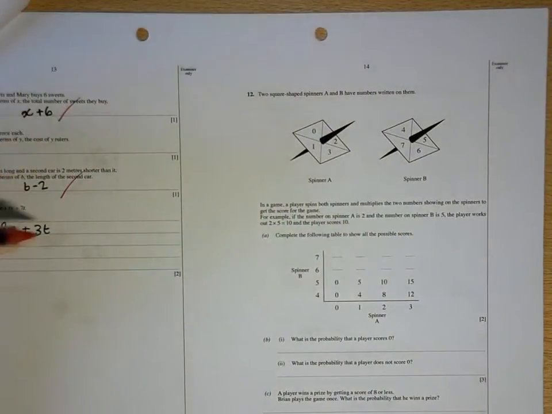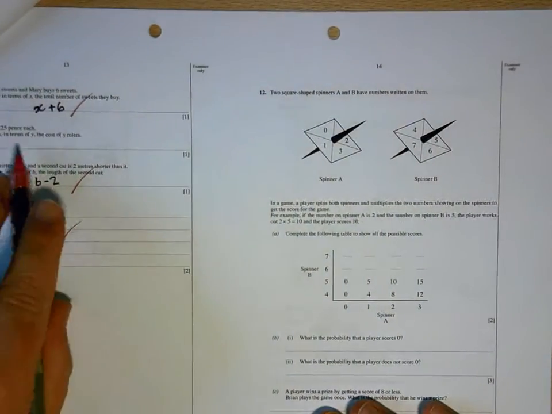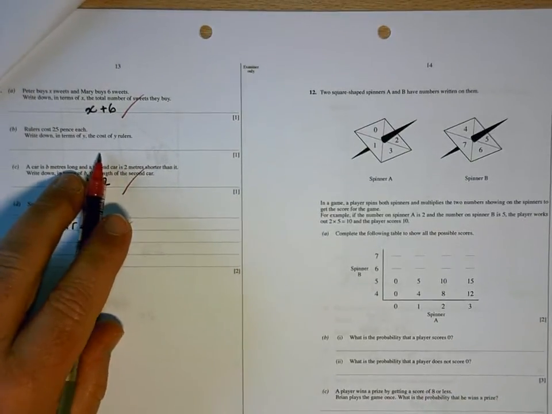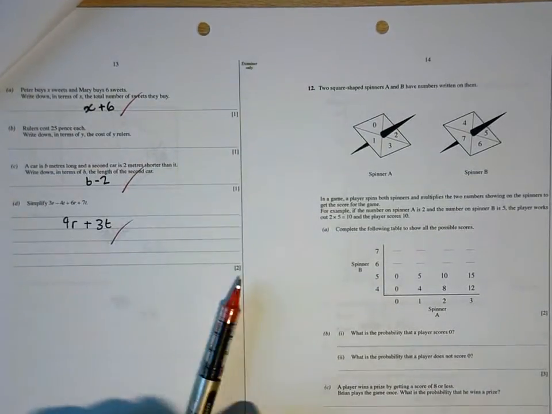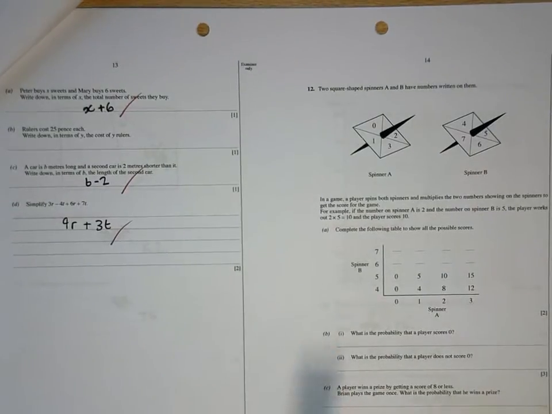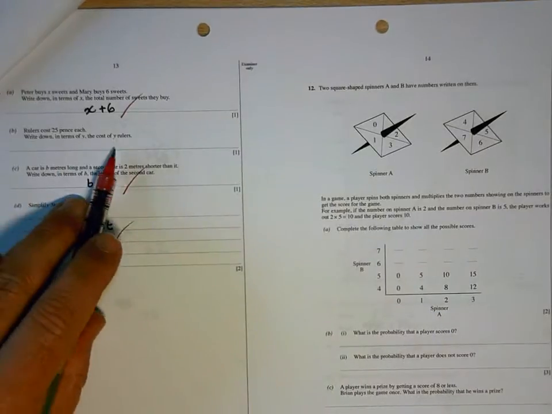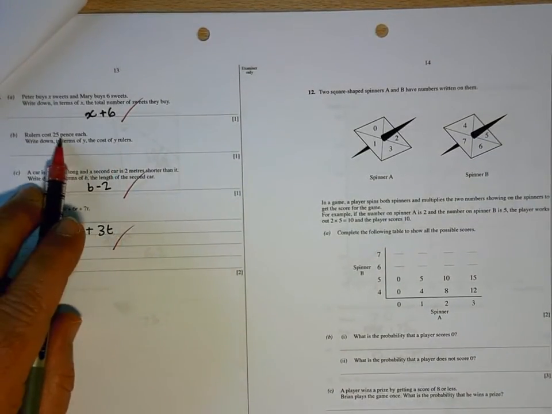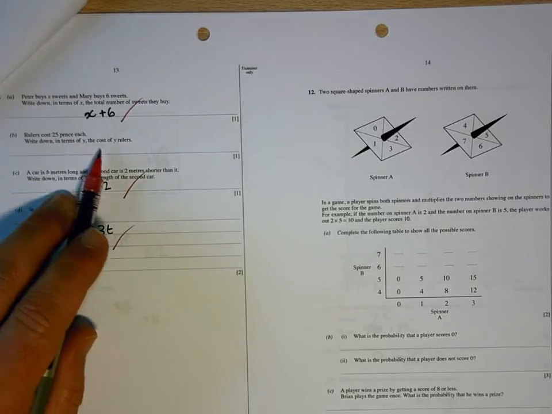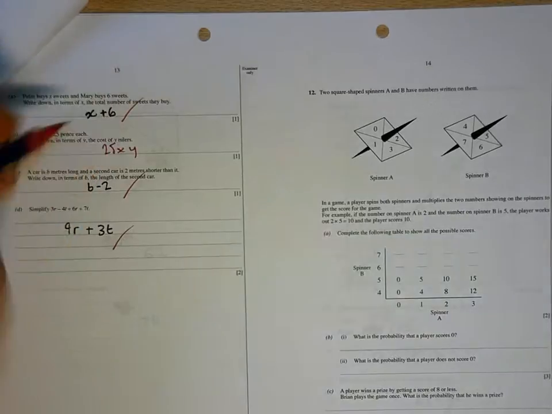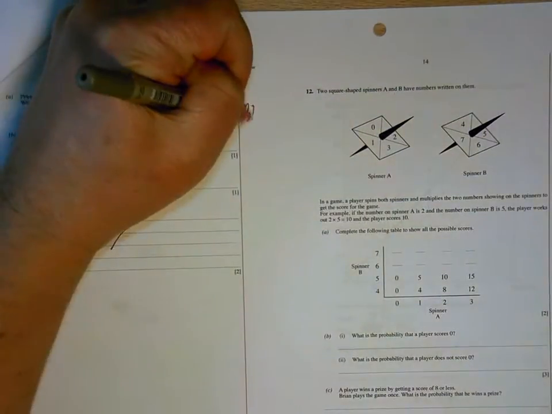That's good, that's good, that's excellent. With a question like this, just think, if you don't like y, put a number there. What would the cost of 10 rulers be? So what would you be doing to find the cost of 10 rulers? You'd be doing 10 times 25. So what you're looking for there is 25 times y.